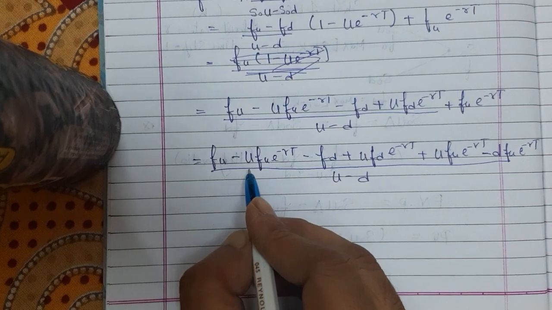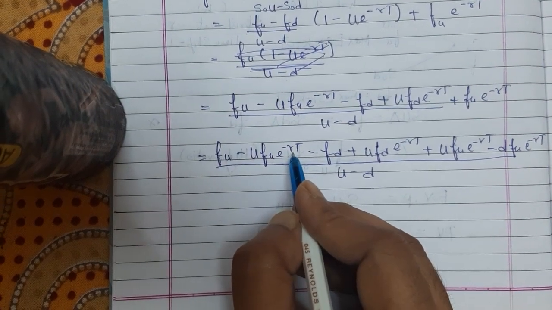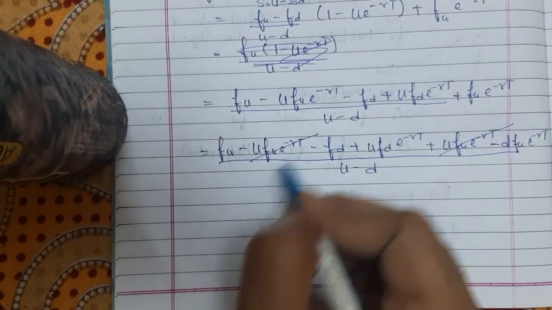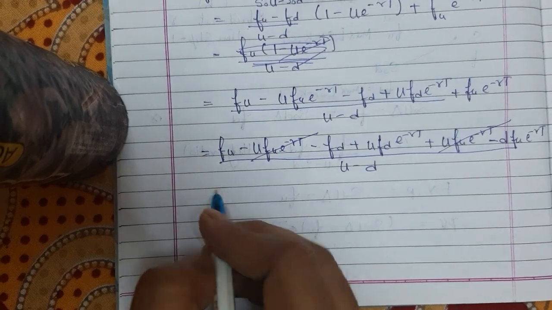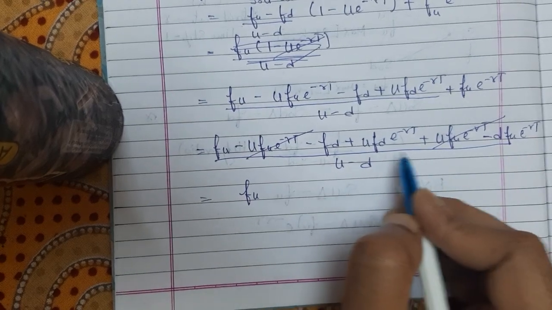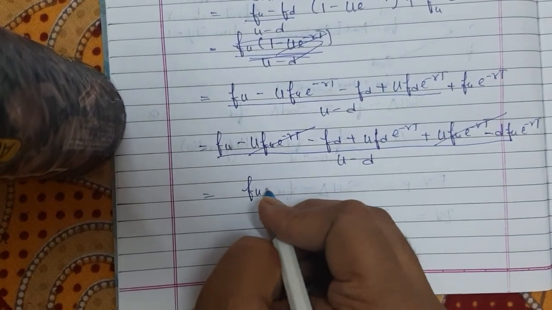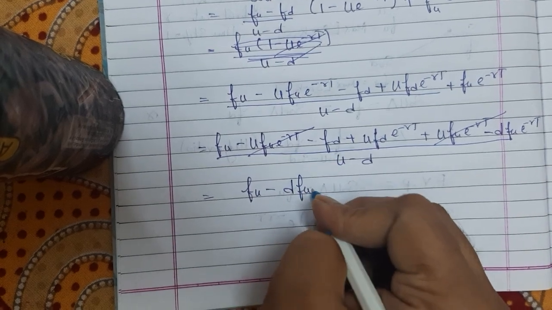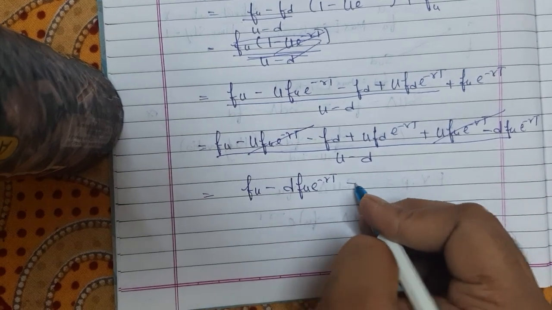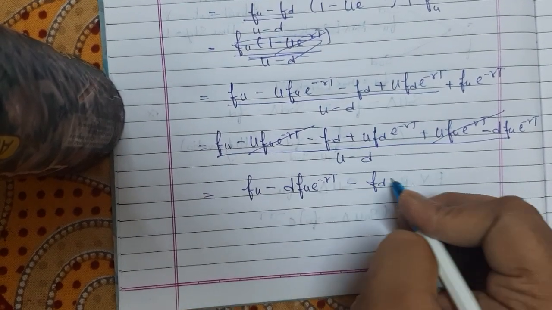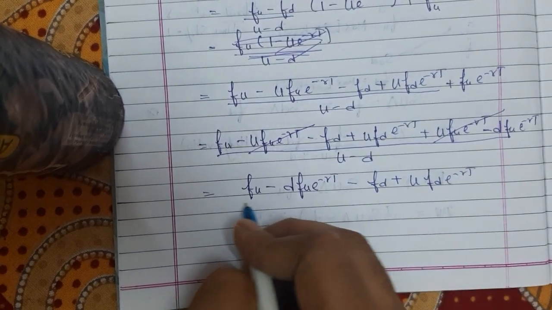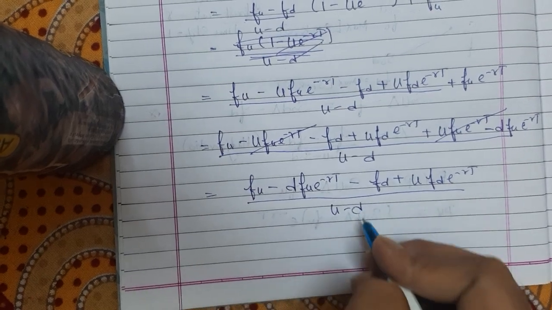Now as we can see, u fu e raised to the power minus rT is here, and here it is plus u fu e raised to the power minus rT. So these two terms will get cancelled and we will be left with fu, here and as well as over here, that is fu minus d multiplied by fu e raised to the power minus rT, and here we have fd, so minus fd plus u fd e raised to the power minus rT, whole divided by u minus d.